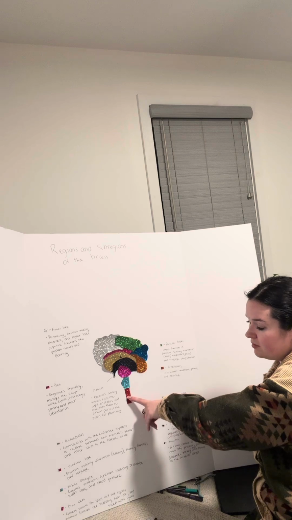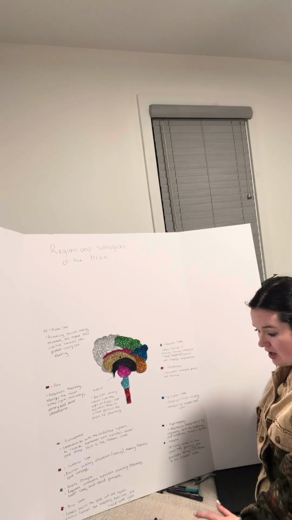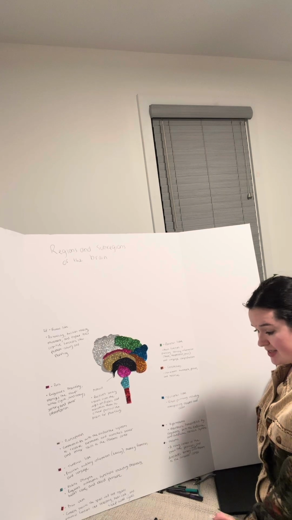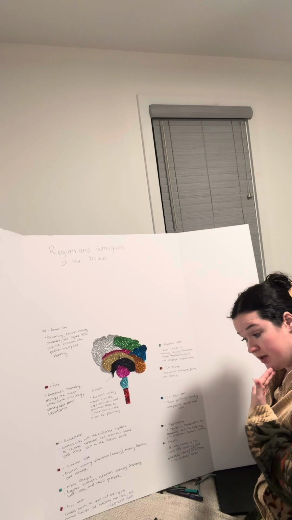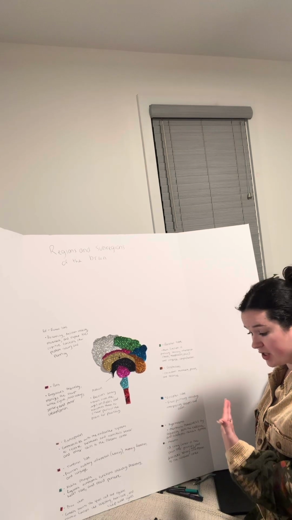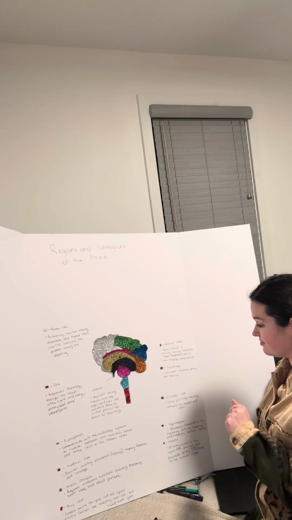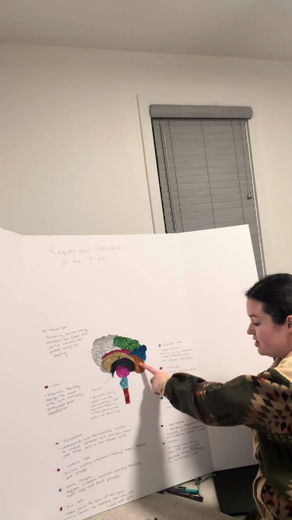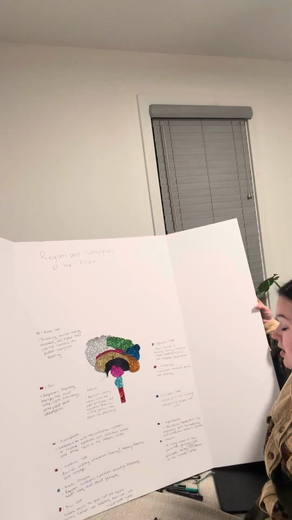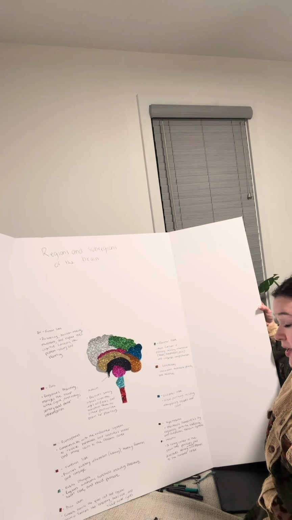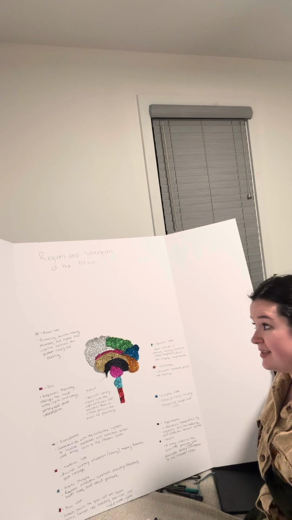And then here in the red, we have the brainstem. The brainstem connects the brain to the spinal cord and regulates essential functions like breathing, heart rate, and the sleep-wake cycles. Here in the orange, we have the cerebellum. The cerebellum coordinates movement, posture, and also balance.